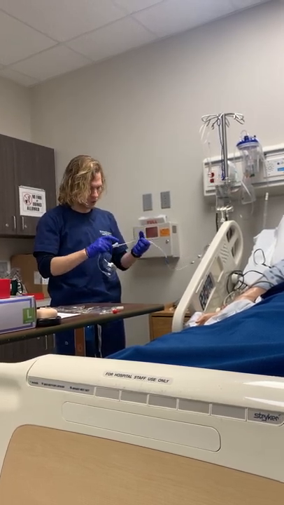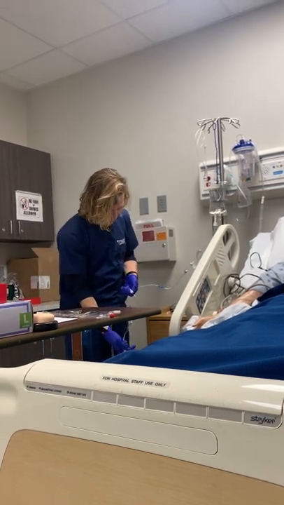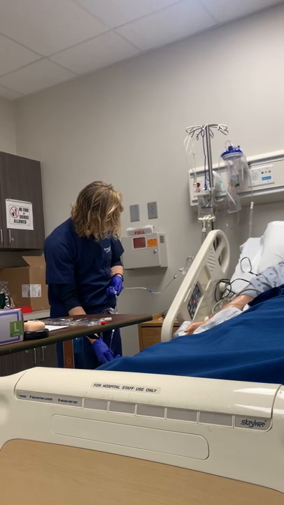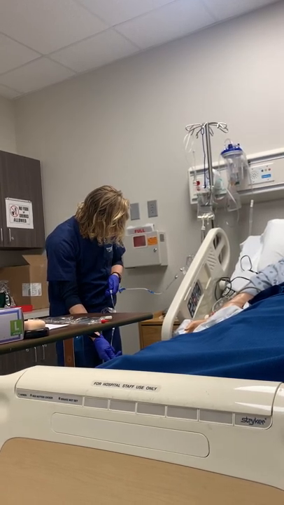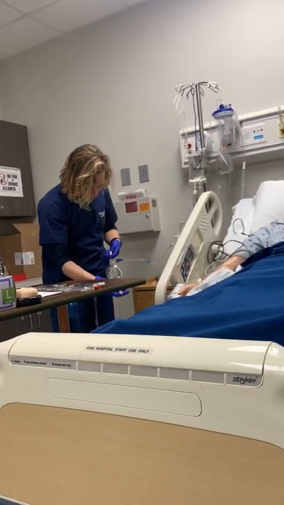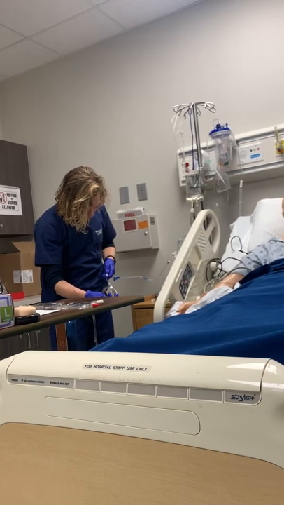Solution starts to come down. There it goes, and I'm watching it. I just want to get this to the very end without any air bubbles in it, and get it through the other clamp here.